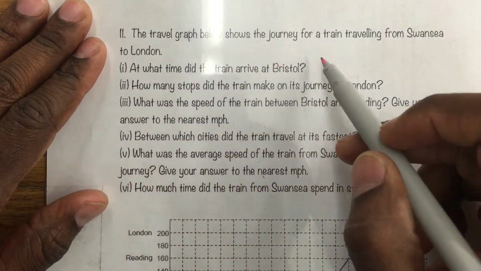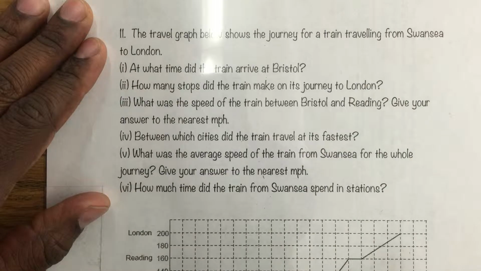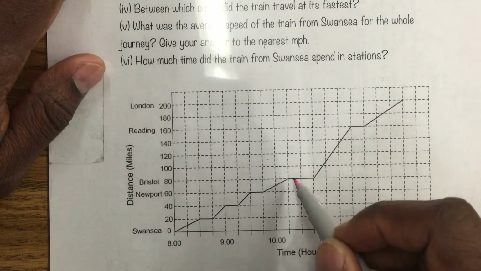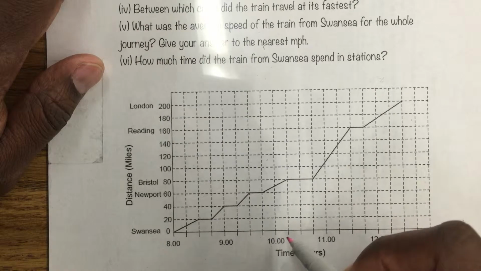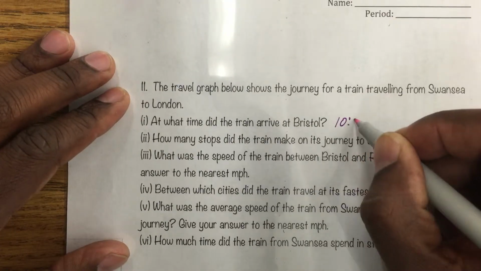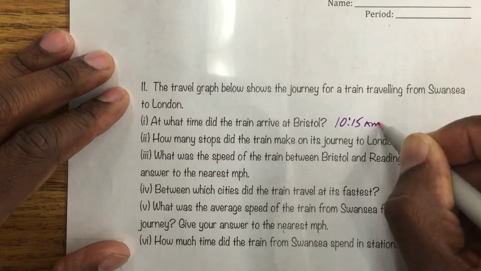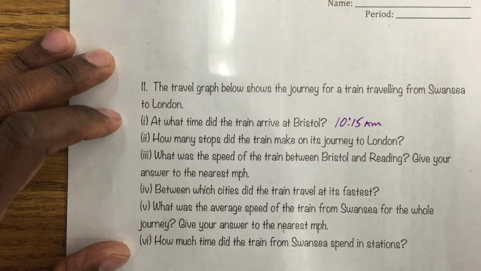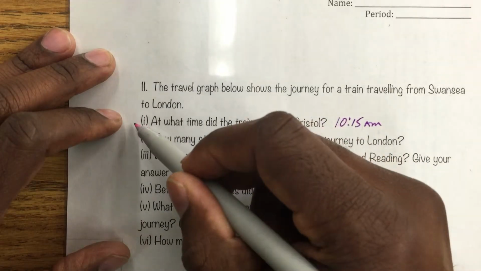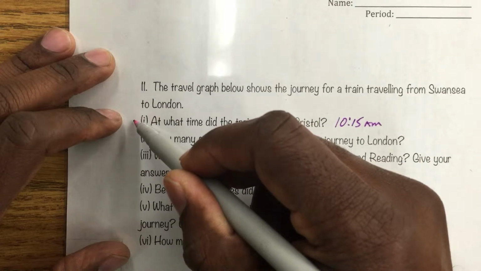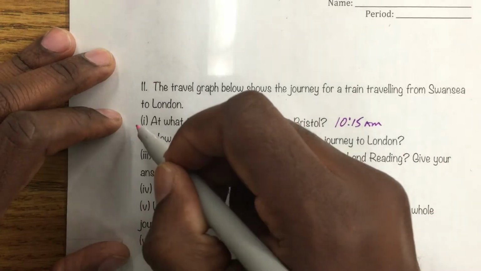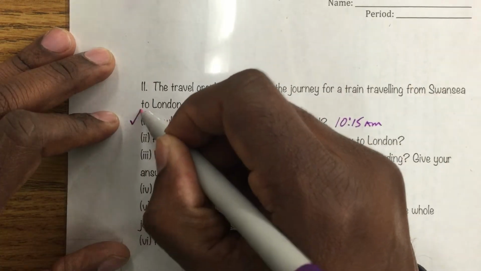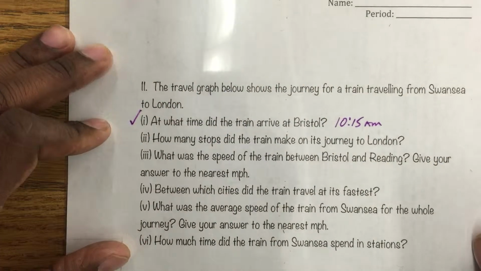Right here it says, what time did the train leave Bristol? Okay, we've done this one before. The train gets to Bristol right here. These are 15-minute intervals, so that must be 10:15. If you want to be exact, it's 10:15 a.m., but as long as they put 10:15, that's fine. You can just give them a check if they got it right. If they didn't, don't do anything.